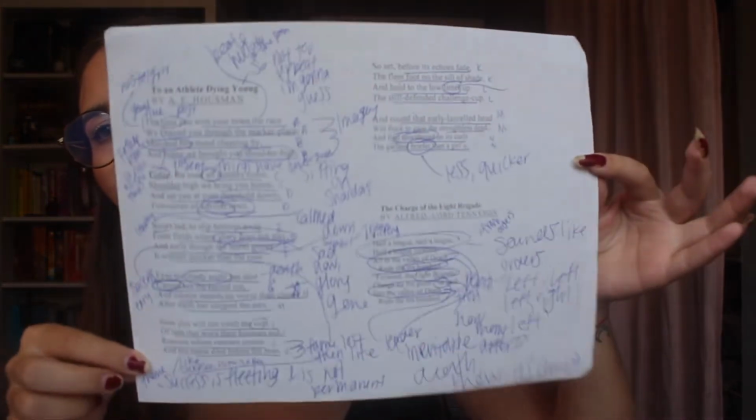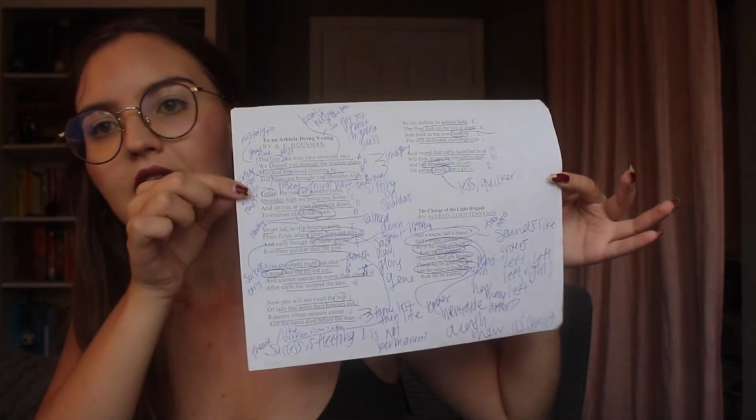And the author may not be alive anymore. The time period it was written in may be dead, whatever, but it's still alive because we annotate, because we analyze. So there's a couple of poems on here just because it was a whole packet, but this is what a page of my analysis looks like.